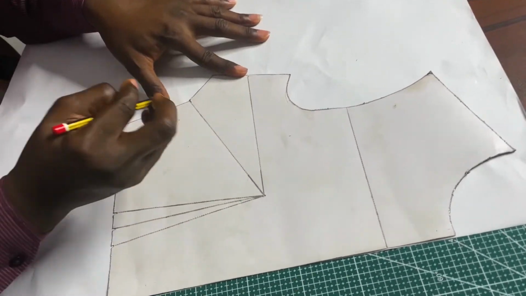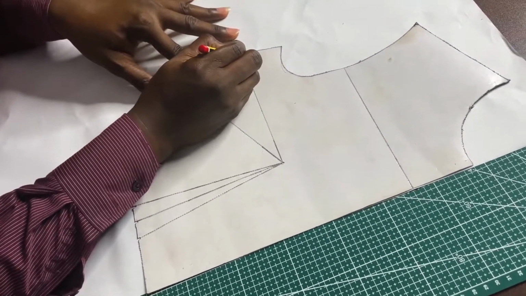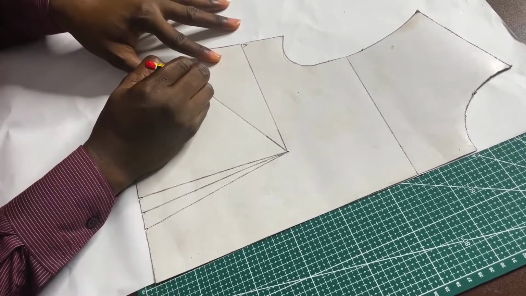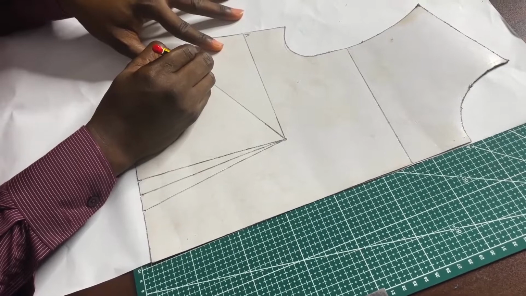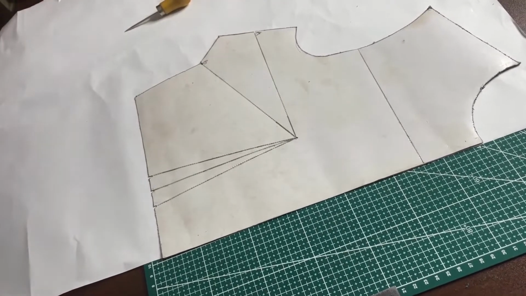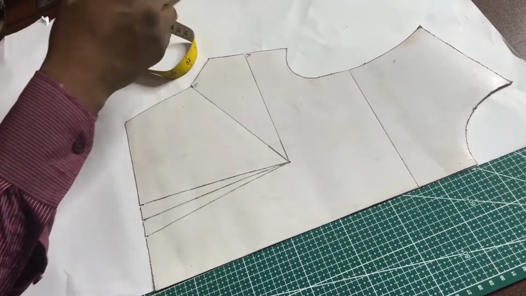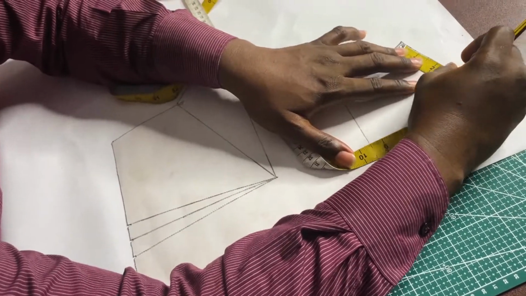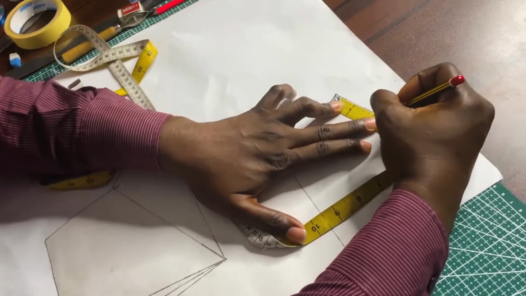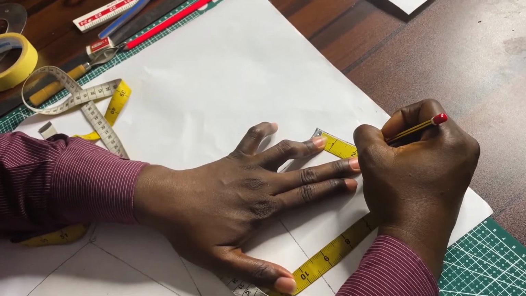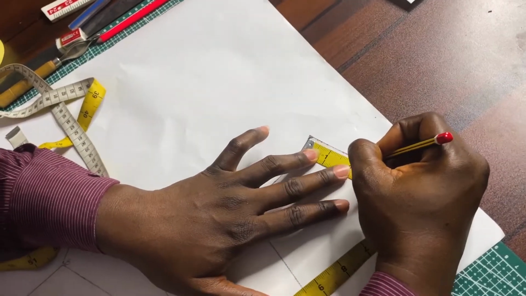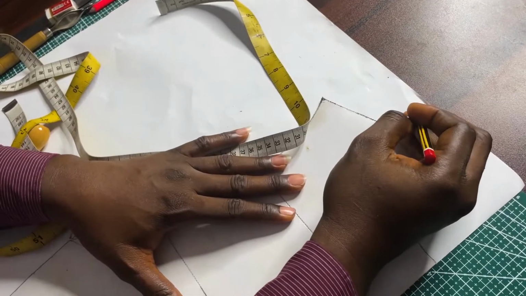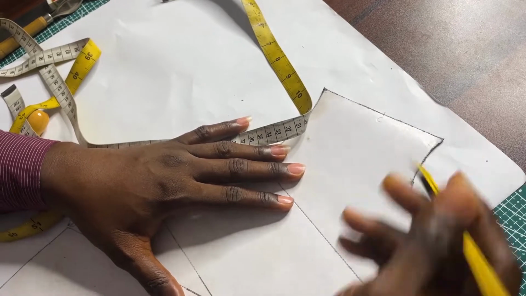So with my dart legs here, I'll just label here A. I'll label here B, the second dart leg. Then I'll just look for the midpoint of my shoulder darts, which is about 2.375. This is my midpoint. So with this midpoint now, I'll label here C.